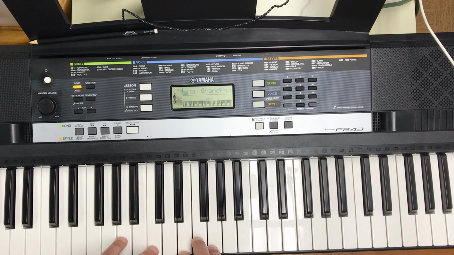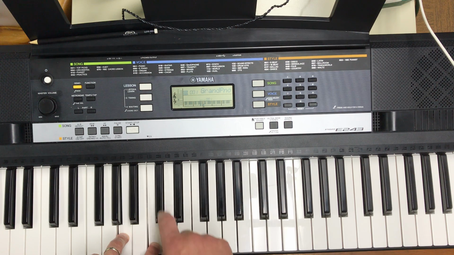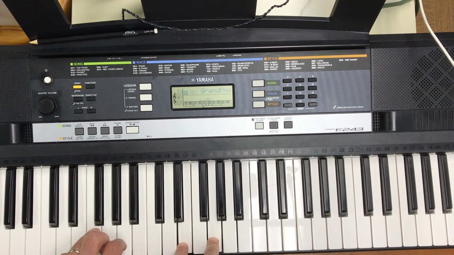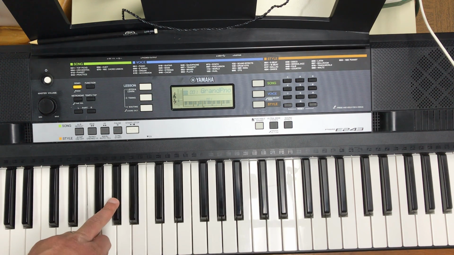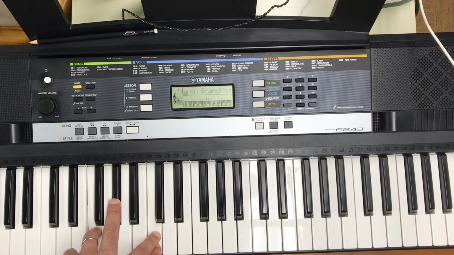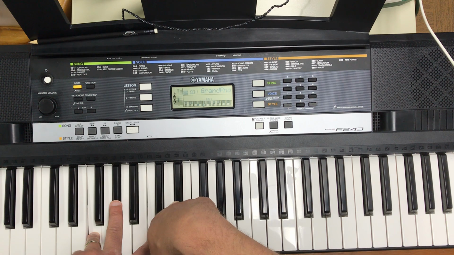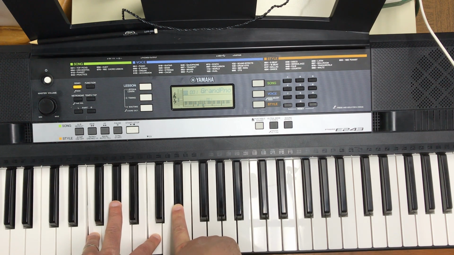And then here is A. So we'll build A minor. So 0, 1, 2, 3, 0, 1, 2, 3, 4, 0, 1, 2, 3. We're just counting up the half steps, and that pattern gives us minor. Let's do, how about F minor? Here's F. 0, 1, 2, 3, 0, 1, 2, 3, 4, and then 0, 1, 2, 3. F minor 7. So that's how that works.